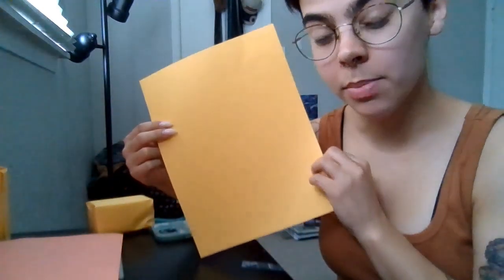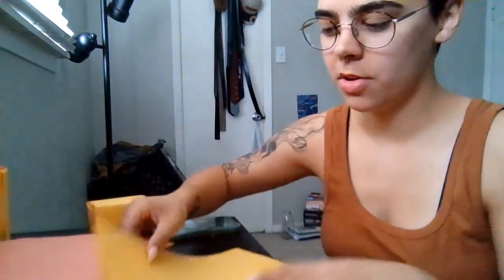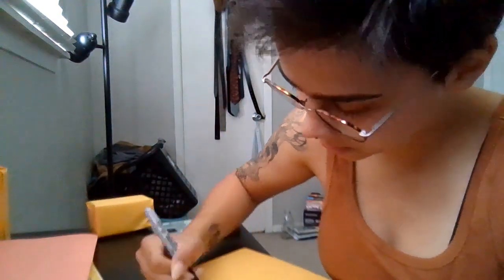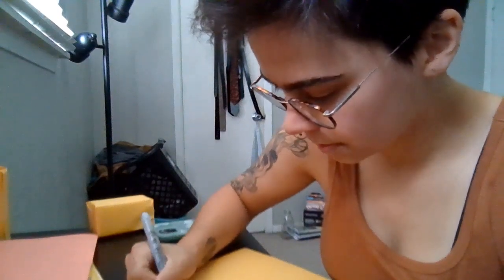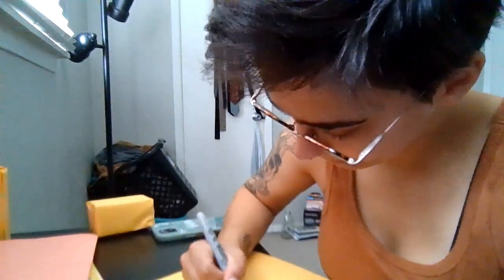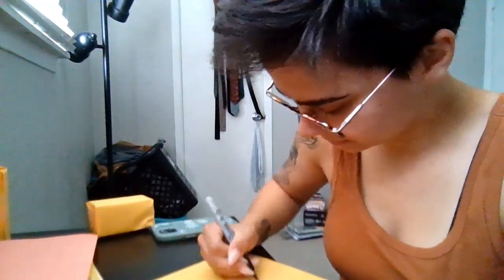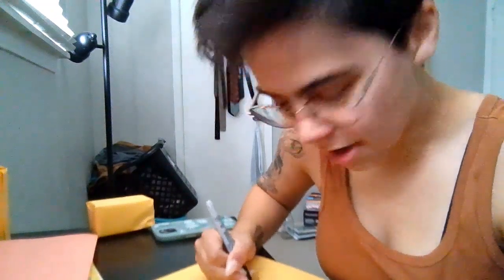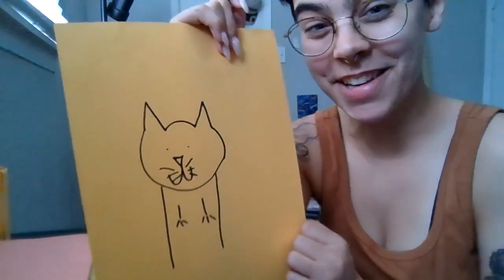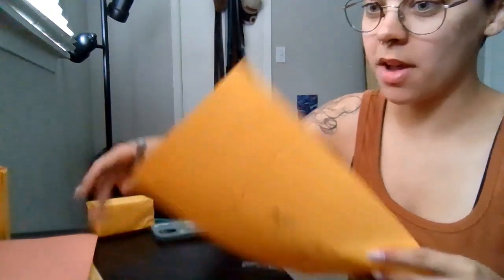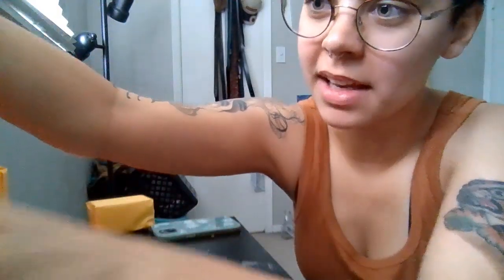So first, I'm going to go ahead and sketch him out on this piece of paper so I know what I'm looking for when I'm creating my art. So nothing too crazy. Now, I'm not the best drawer, but that's okay. So here, this is going to be my inspiration for my cat Clem. I'm going to keep this in front of me so I can keep looking back at it.